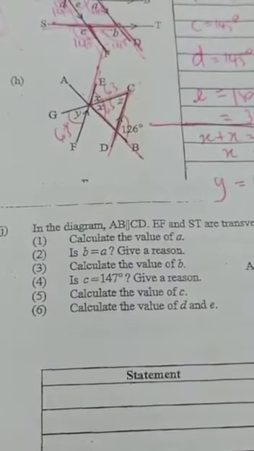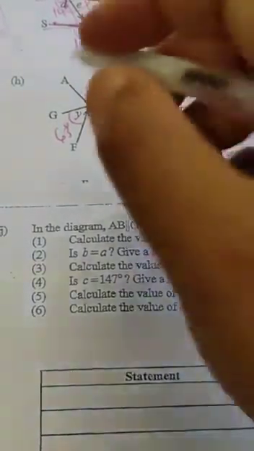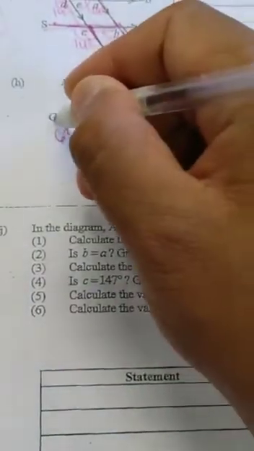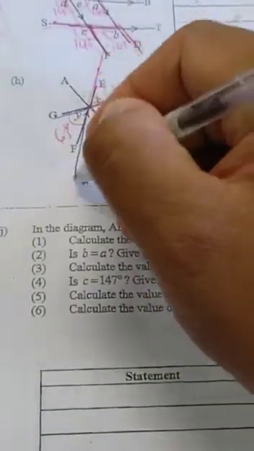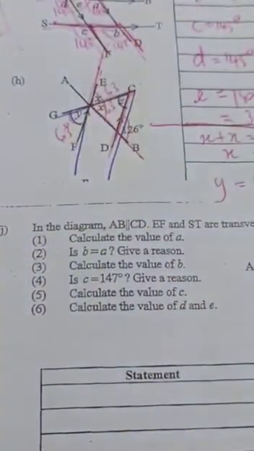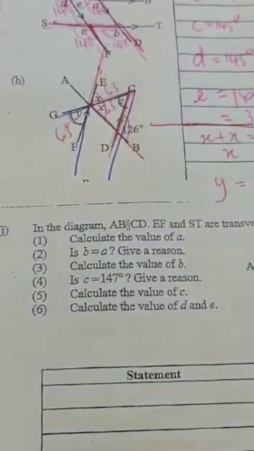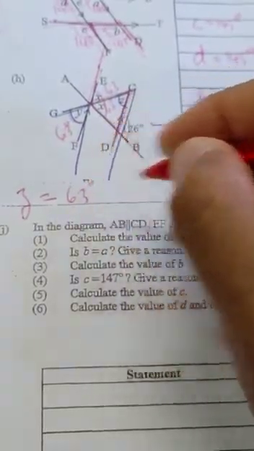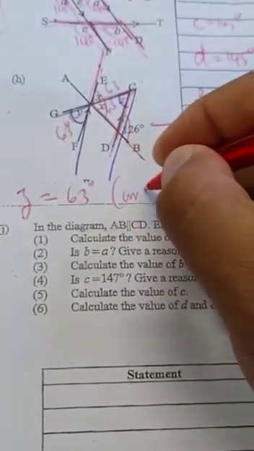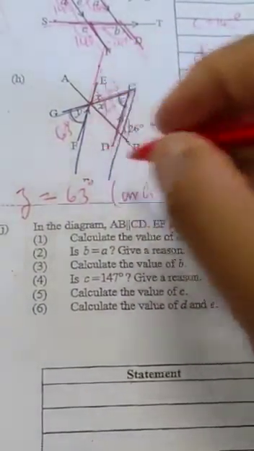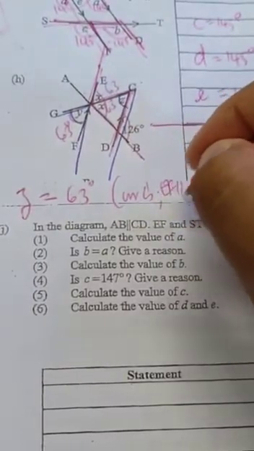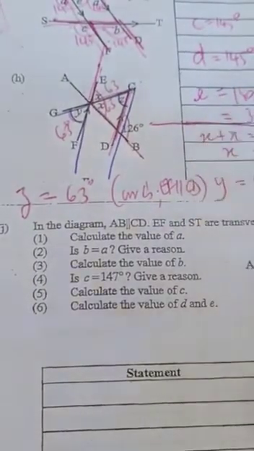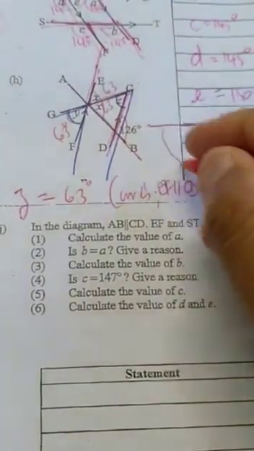So let's use what they gave us, which is corresponding. You see the F is being formed here. So that angle is equal to that angle anyway. So Z is equal to 63 degrees. Why? It's corresponding angles with EF being parallel to CD.